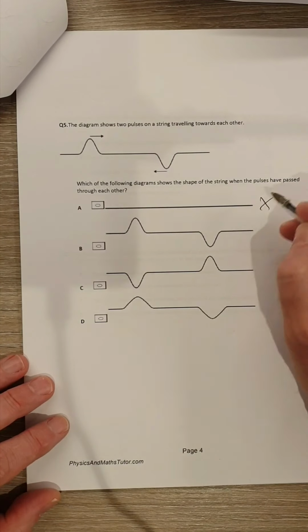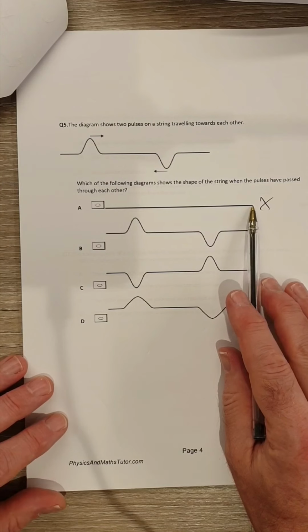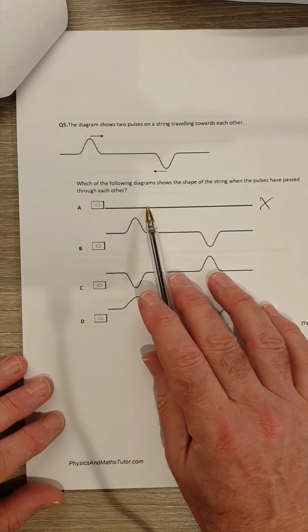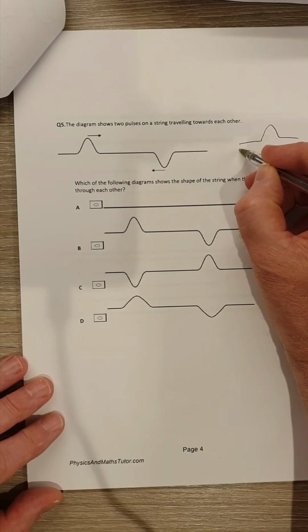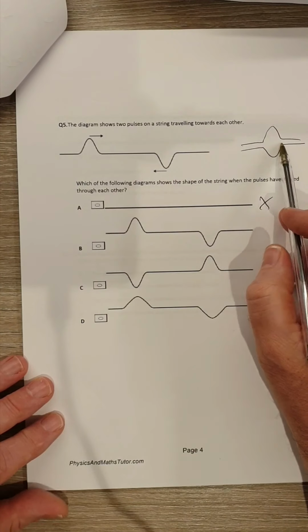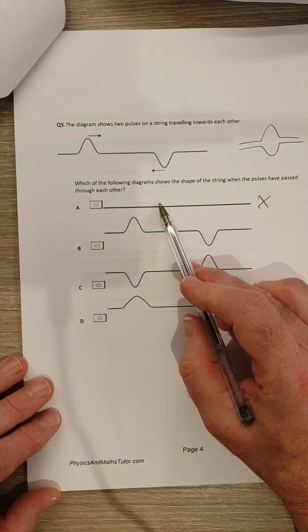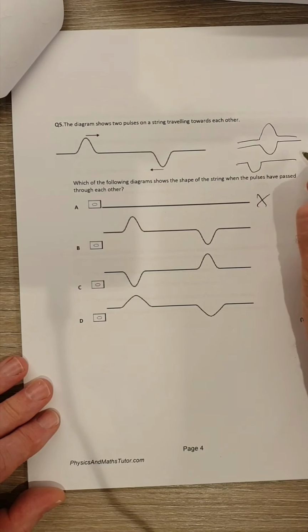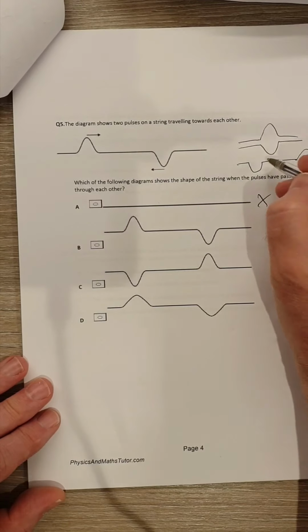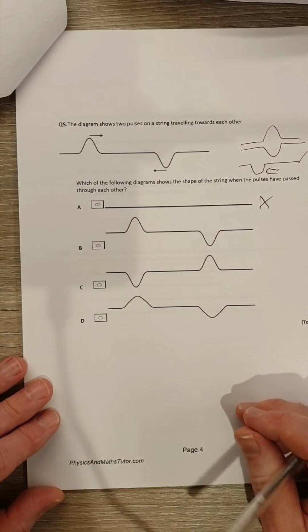So it can't be this one, because this one shows the pulses have disappeared, which will happen when the two pulses, one is above and the other one is below. Then yes, at that moment we will get destructive interference, but then a fraction of a second later the pulses will have passed through each other like that.